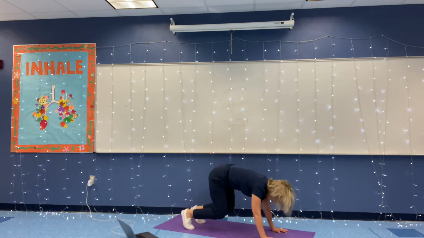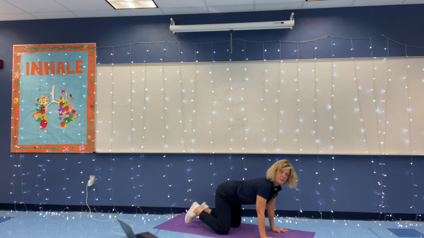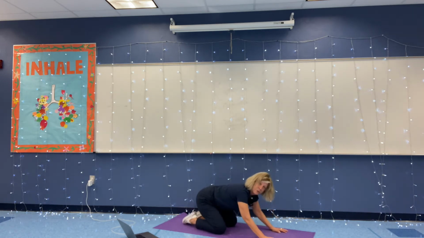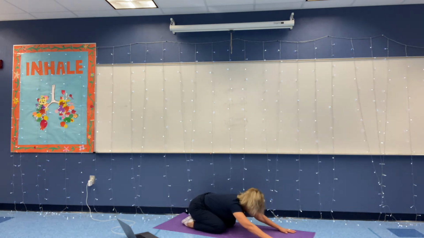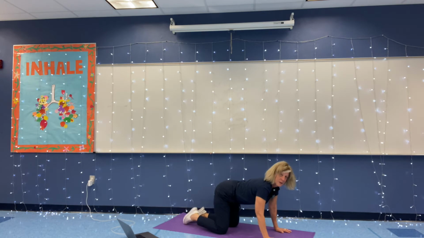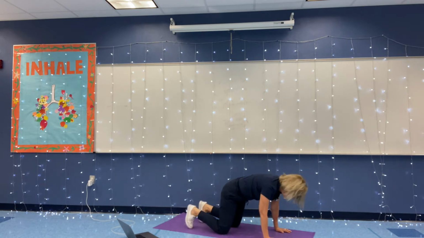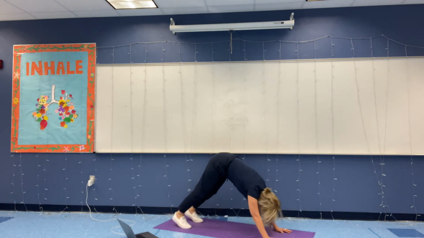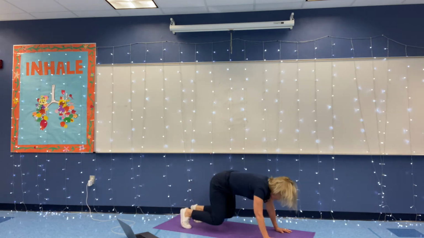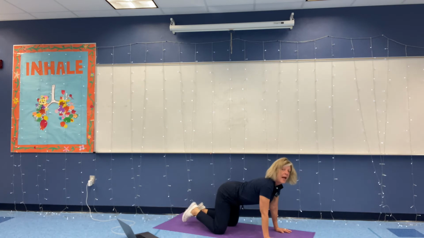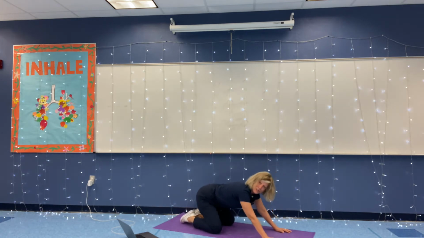Come back to tabletop, inhale, and back to rock pose. Good. Let's do that sequence together and move with our breath this time. Inhale up to cow pose. Exhale, downward facing dog. Good. Take an inhale, come to cow pose. Drop your belly, look up. Exhale, rock. Oh, you're doing so good.